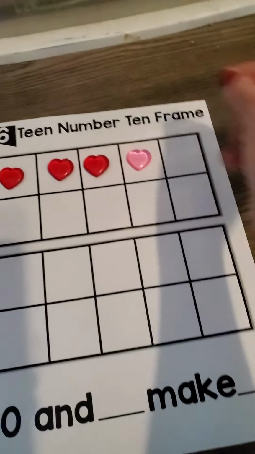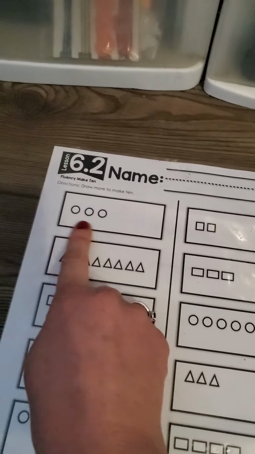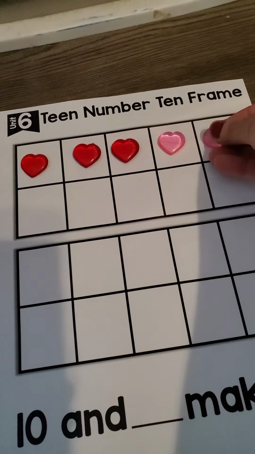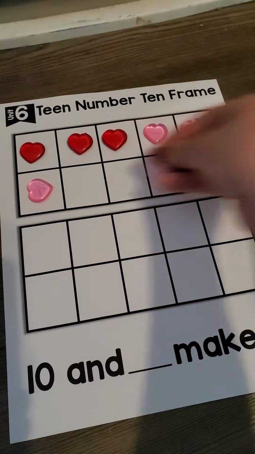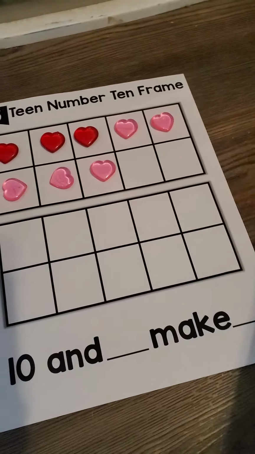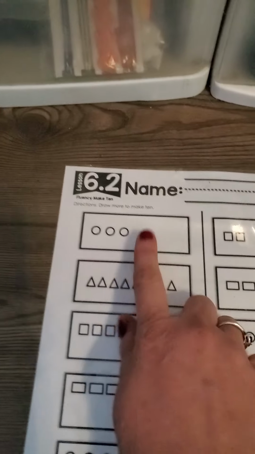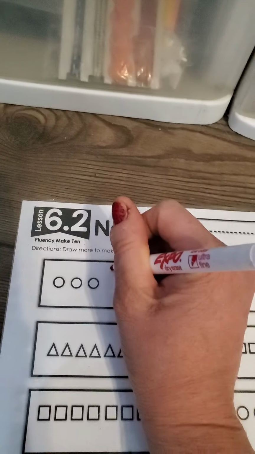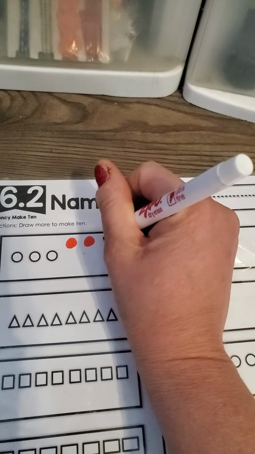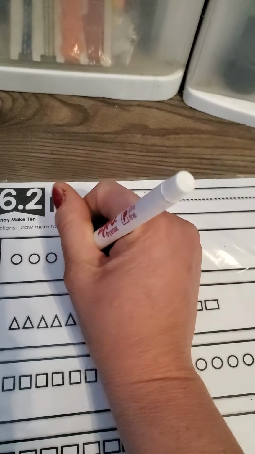I'll show you in the different colors. So here's my 3 that says 3 here, right? So now we get 1, 2, 3, 4, 5, 6, 7. So we need 7 more to make 10. So on this paper right here, I'm going to do 7 more circles. 1, 2, 3, 4, 5, 6, 7. Now watch when I count them. It's going to add up to 10. 1, 2, 3, 4, 5, 6, 7, 8, 9, 10. Okay, so we got 10.